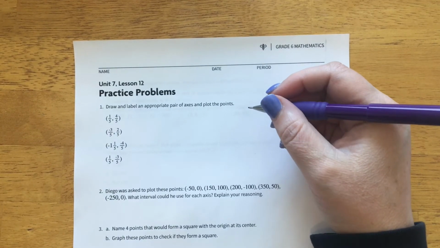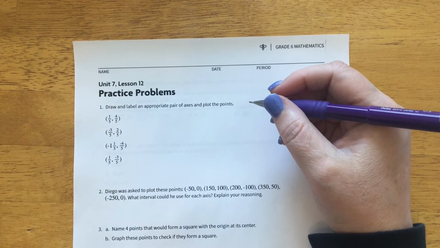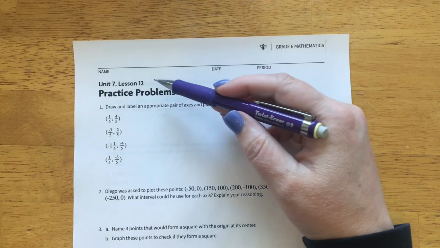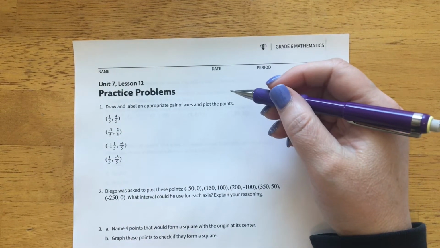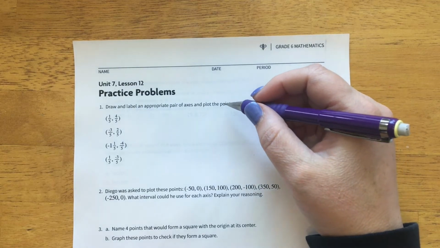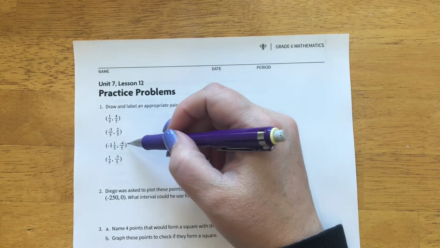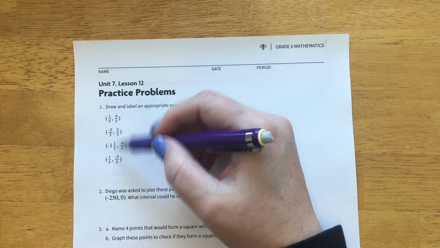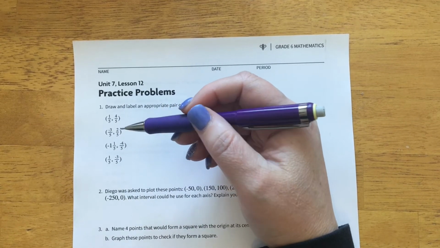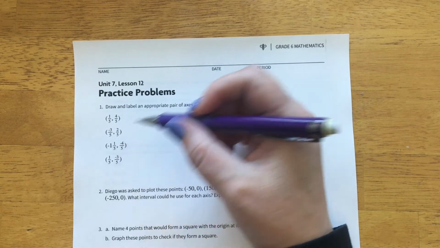Alrighty, here we go. We're going to go ahead and grade this homework assignment, practice problems for lesson 12. Let's dive in. For number 1, it says to draw and label an appropriate pair of axes and plot these points. Now, looking at these points, they're all fractions. So let's make a graph that makes that easier, okay?